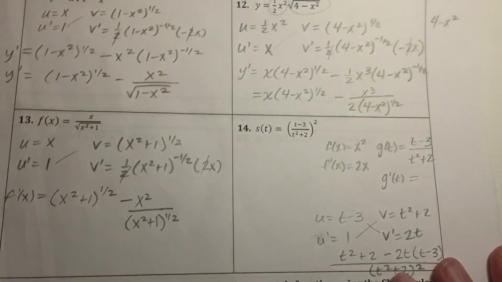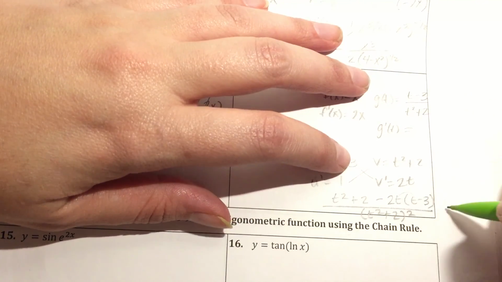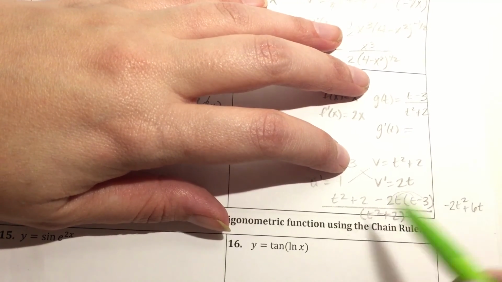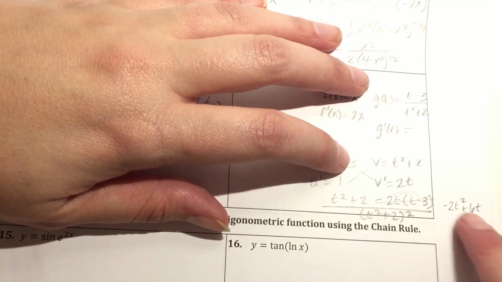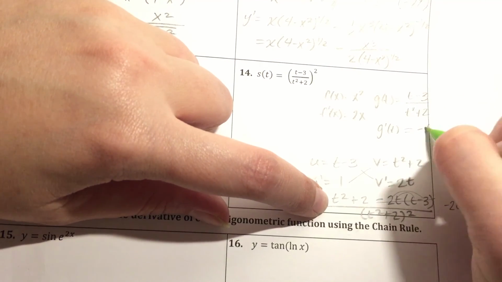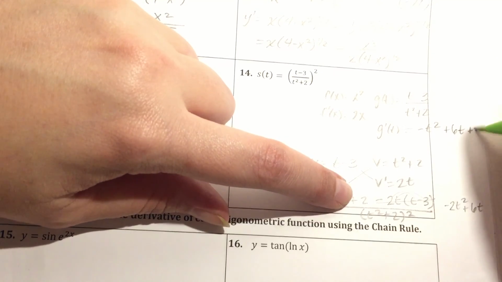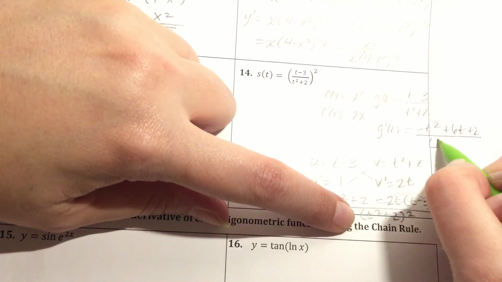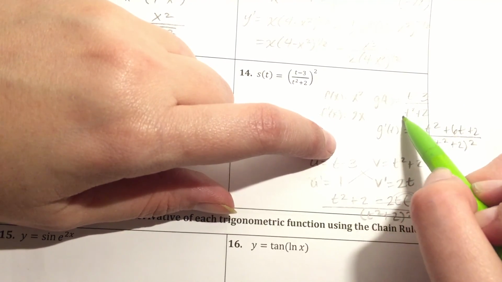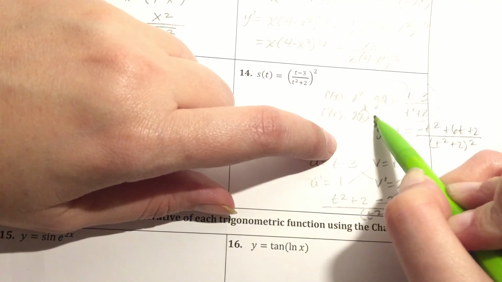Right? Okay, so then now, what is that? So that's negative 2t squared plus 6t. And I'm just simplifying this top part so I can join them together. So I get negative t squared plus 6t plus 2 over t squared plus 2 squared. Okay, so now remember you take this one and plug it into there and then multiply it by that.